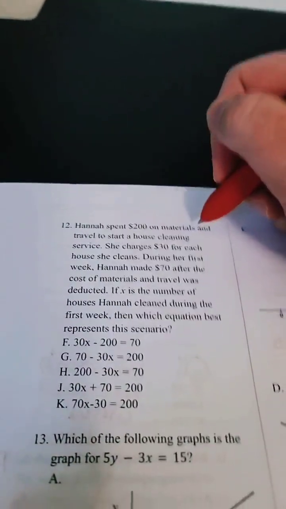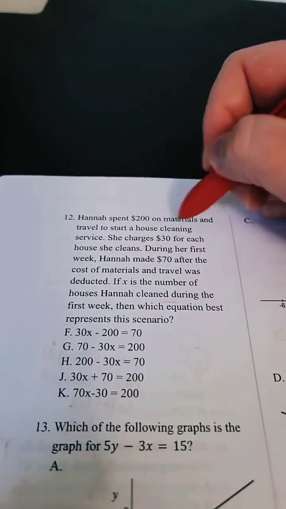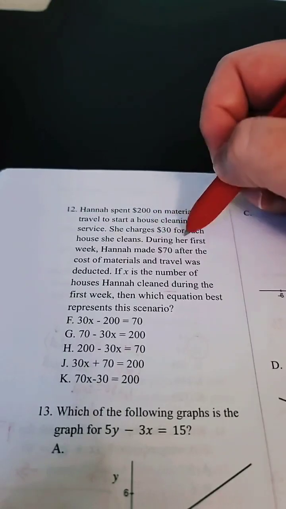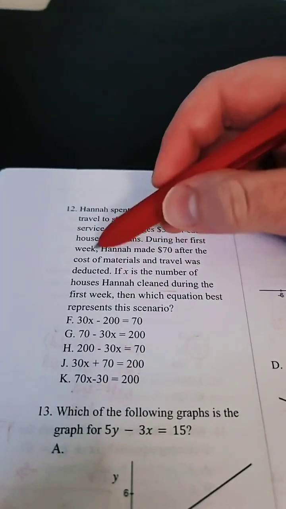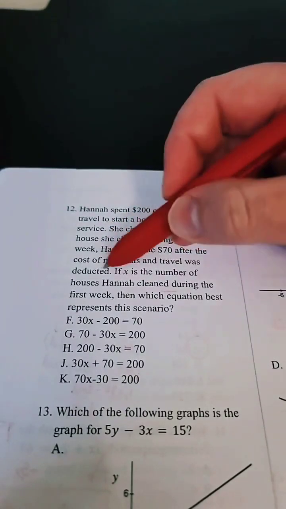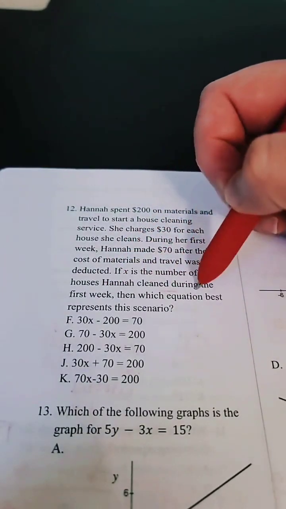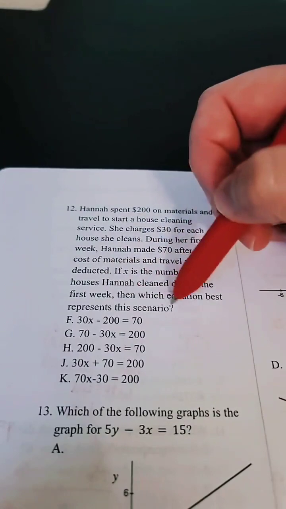Good job for everyone that said D. So let's keep going. We're on number 12 now. It says, Hannah spent $200 on materials and travel to start a house cleaning service. She charges $30 for each house she cleans. During her first week, Hannah made $70 after the cost of materials and travel was deducted. If X is the number of houses Hannah cleaned during the first week, then which equation best represents the scenario?